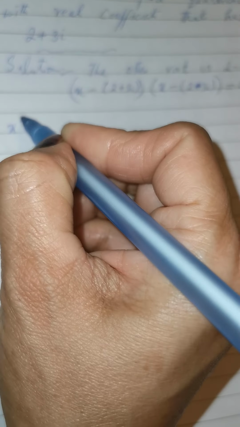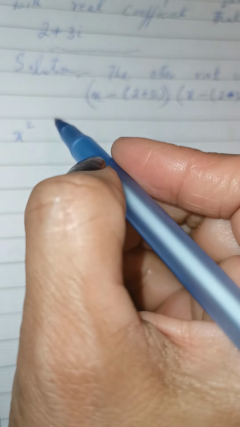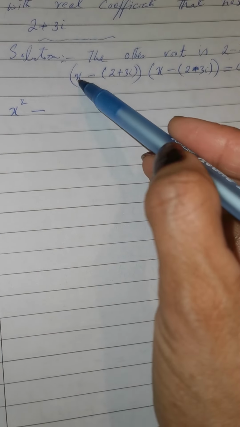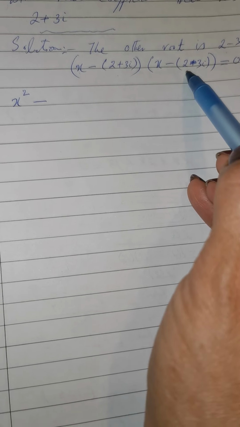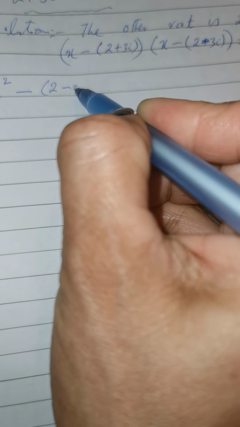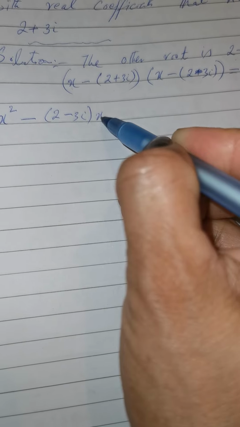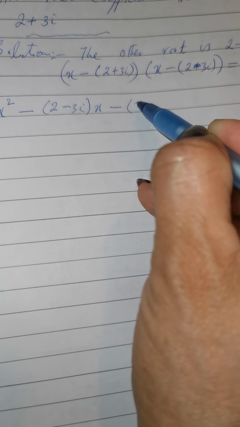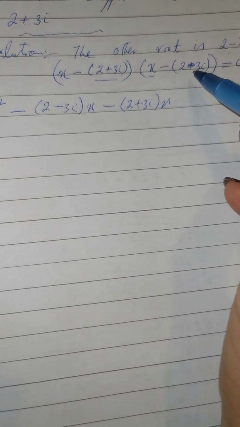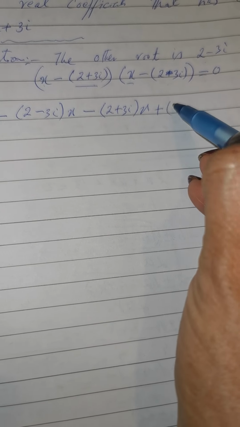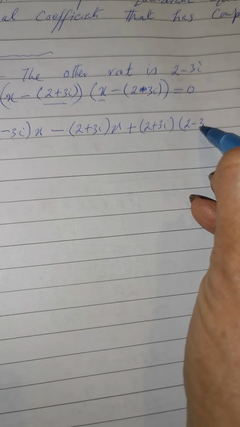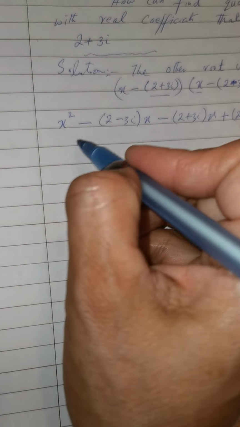First will become x squared minus, this x will multiply by this, and this x will multiply by this, (2 minus 3 iota) x, minus, this will multiply by this, and then this will multiply by this, plus sign. All are equal to 0.